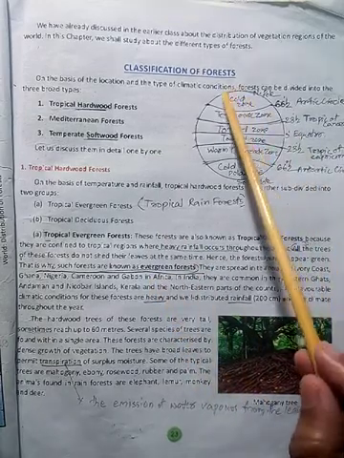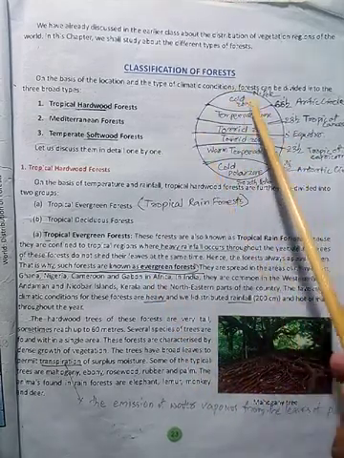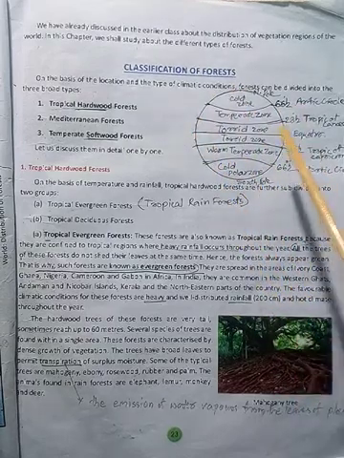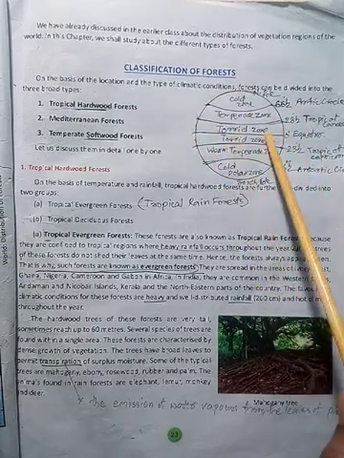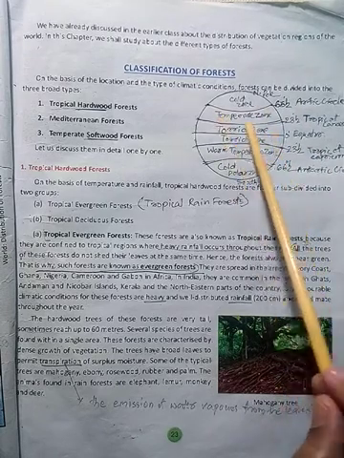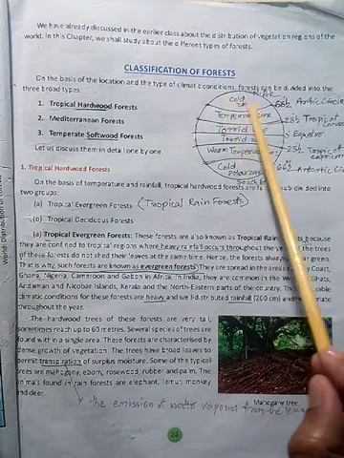So this is the figure where we get the temperate zones. According to temperature, the earth is divided into 3 temperature zones: the torrid zone, the heat zone, the temperate zone, and this third one is the cold zone.